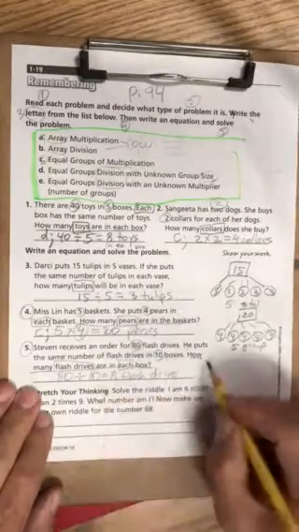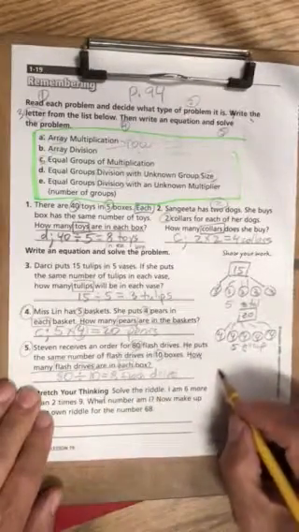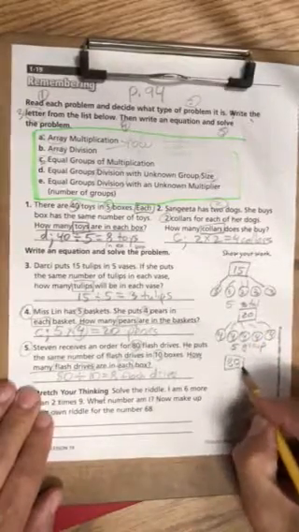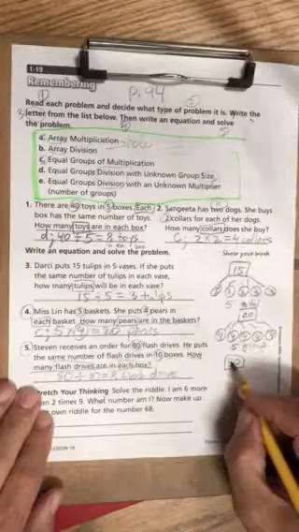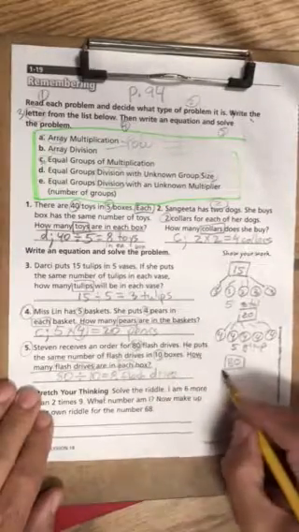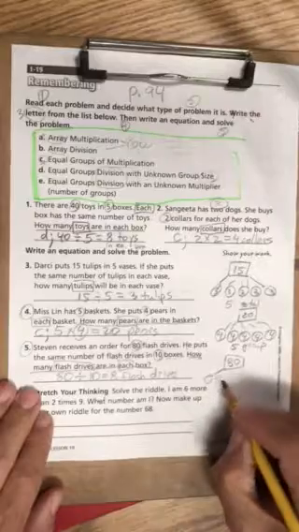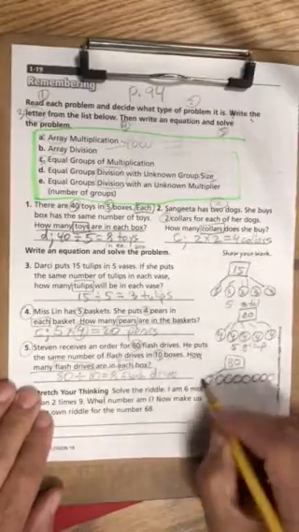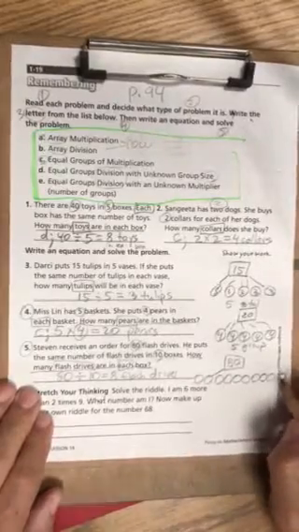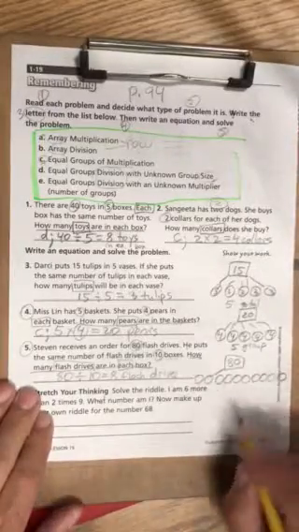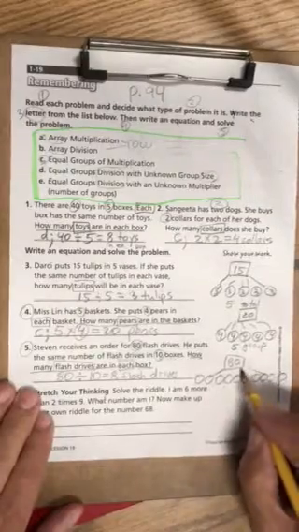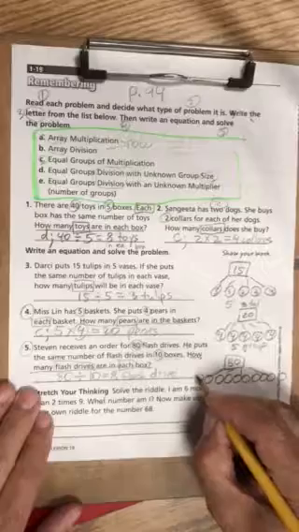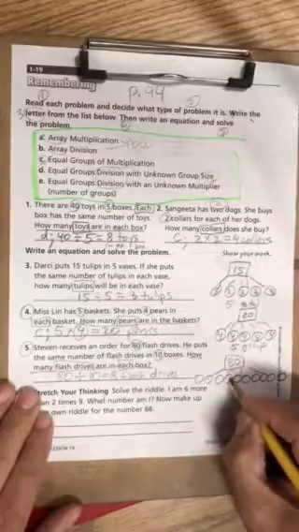If you were to draw that out, this time you have a total from the beginning, 80 flash drives. The boxes are the groups. You have 10 of them: 1, 2, 3, 4, 5, 6, 7, 8, 9, 10. So there's 10 boxes, and then you could put one in each box until you run out.